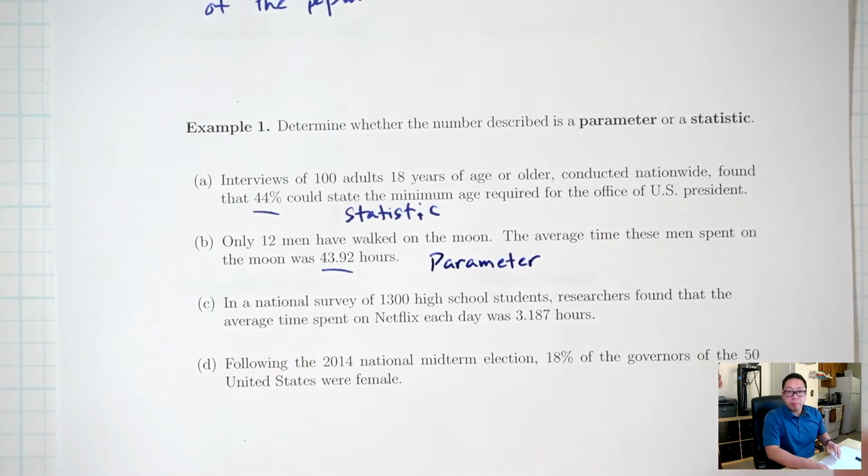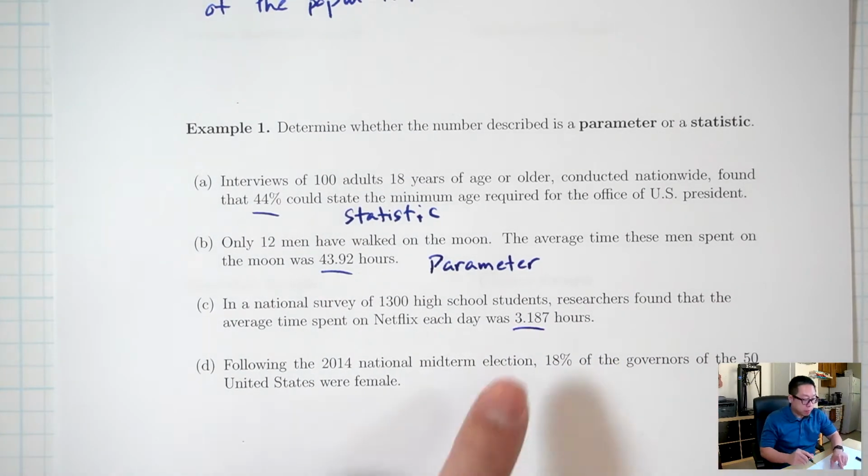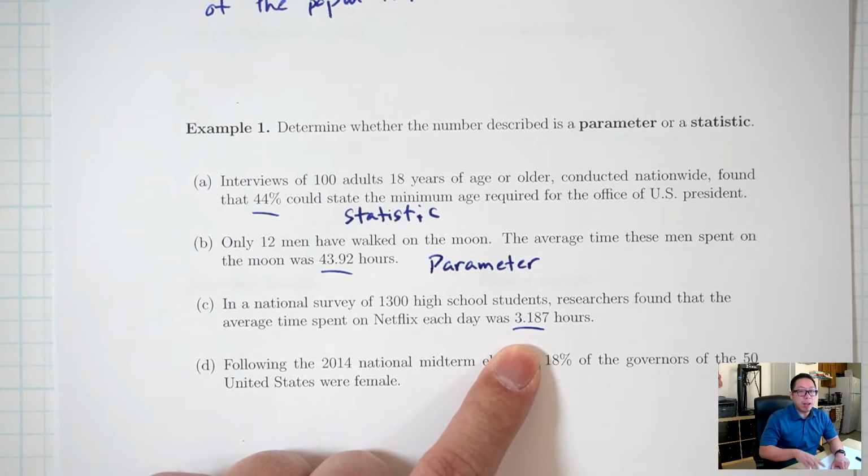Part C. In a national survey of 1,300 high school students, researchers found that the average time spent on Netflix each day was 3.187 hours. We're talking about this number and where we got this from. Did we get this from asking everybody in the population, or did we get this number from a sample?